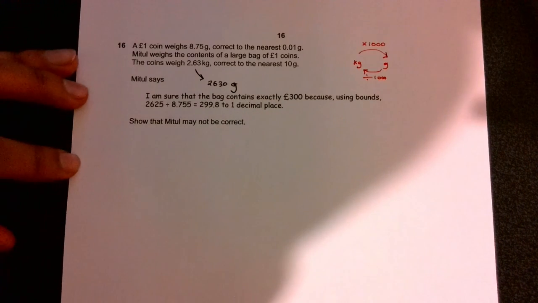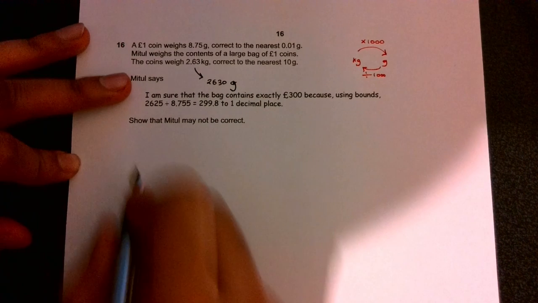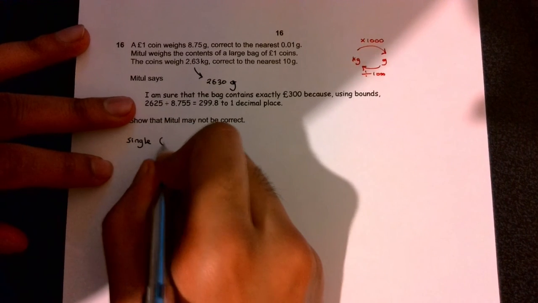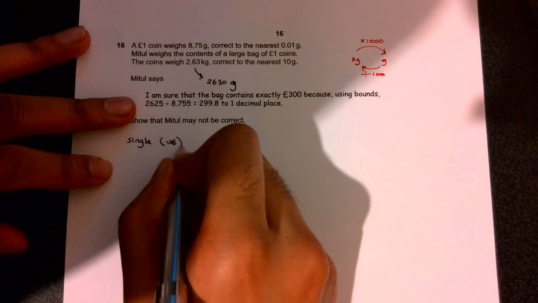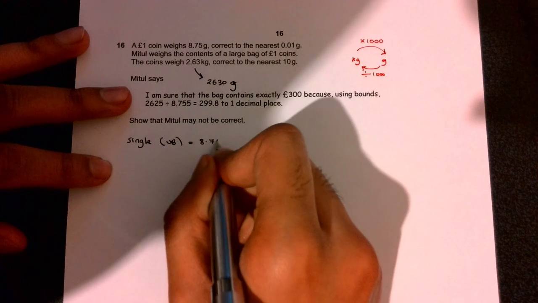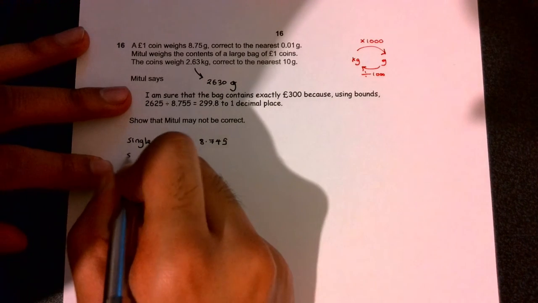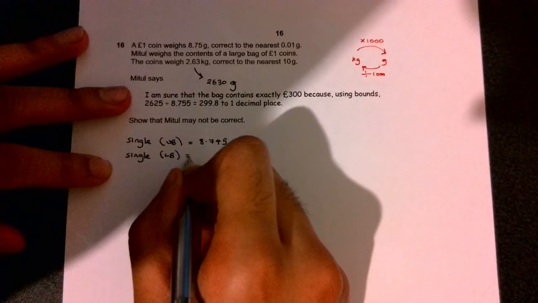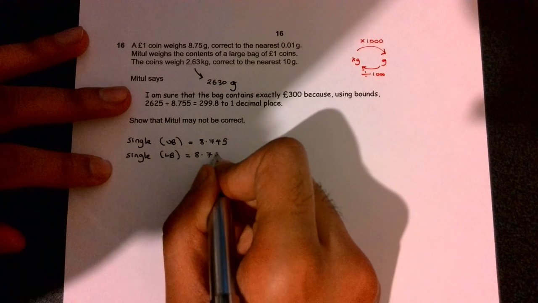Okay, now for a single coin, for a single £1 coin, the upper bound is equal to 8.755 and the lower bound is equal to 8.745.